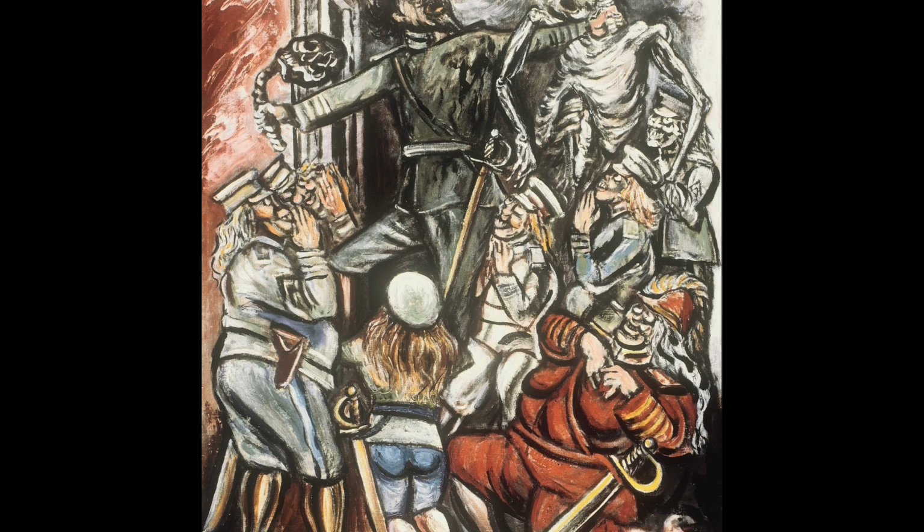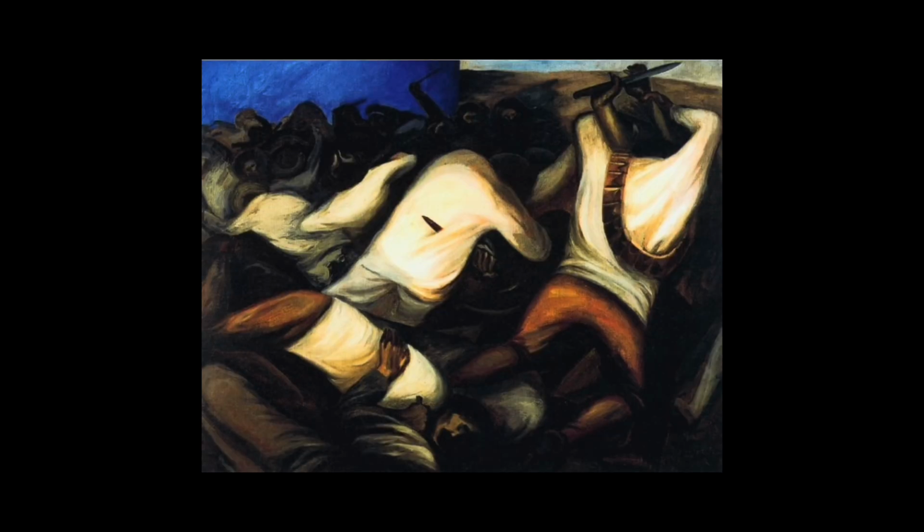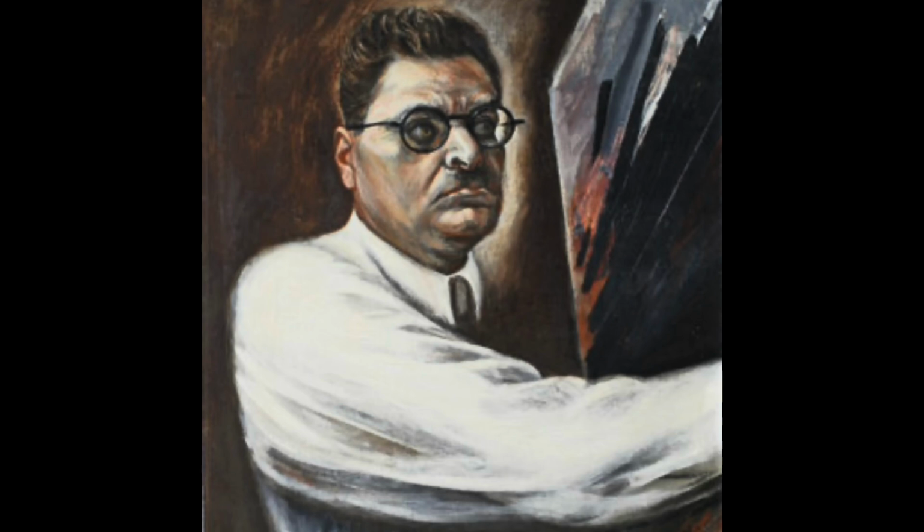Many of José Clemente Orozco's works of art are very dramatic and very chaotic. As stated before, many of his works of art include soldiers or fire, as you can see.